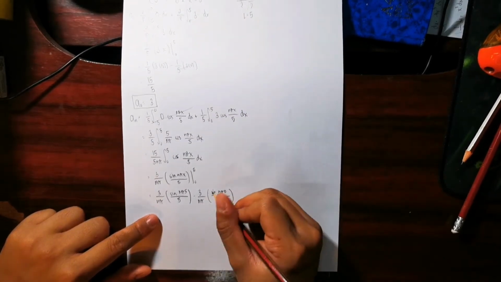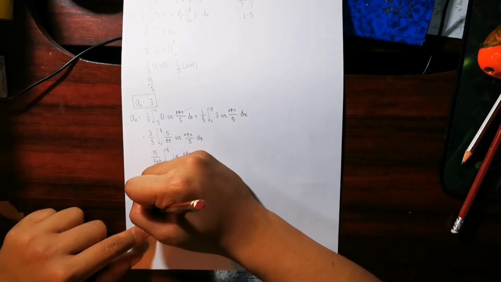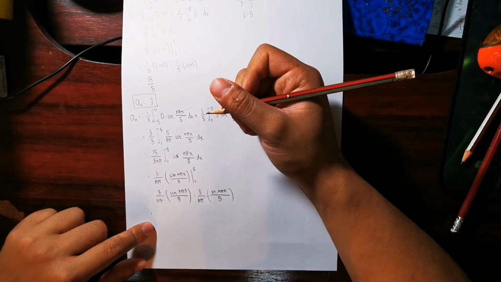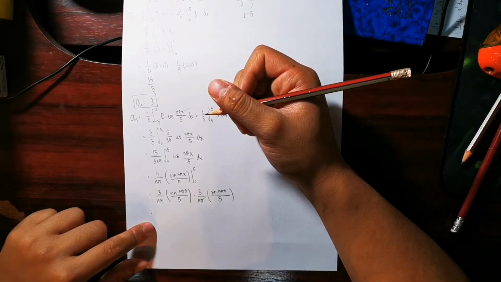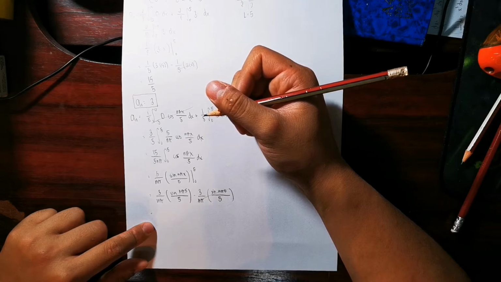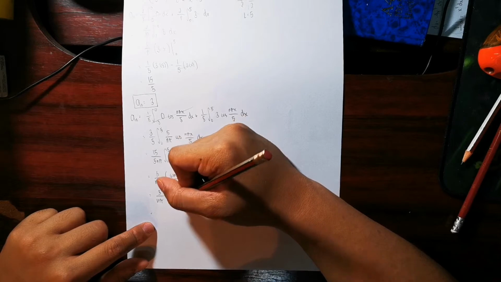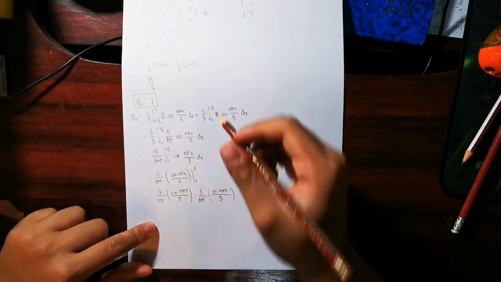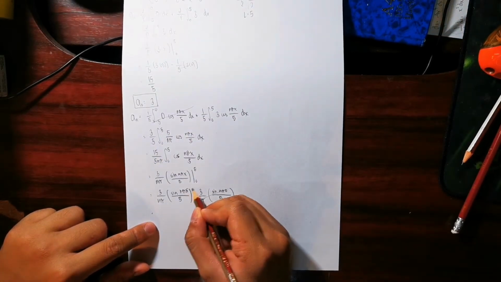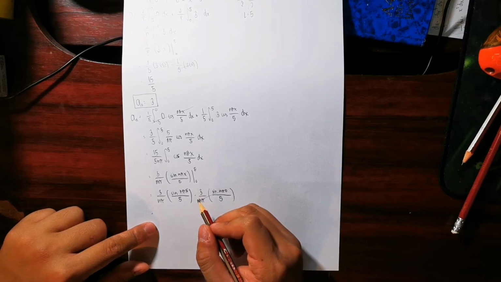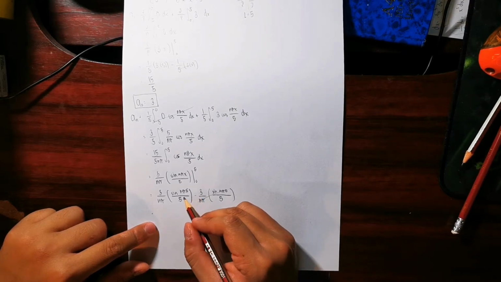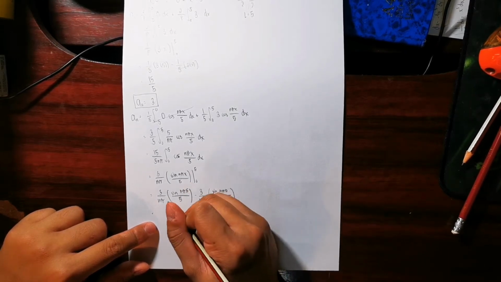So sine n pi 0 is automatically considered as 0. So we're left with this one. This will cancel out. So sine n pi is also considered as 0.